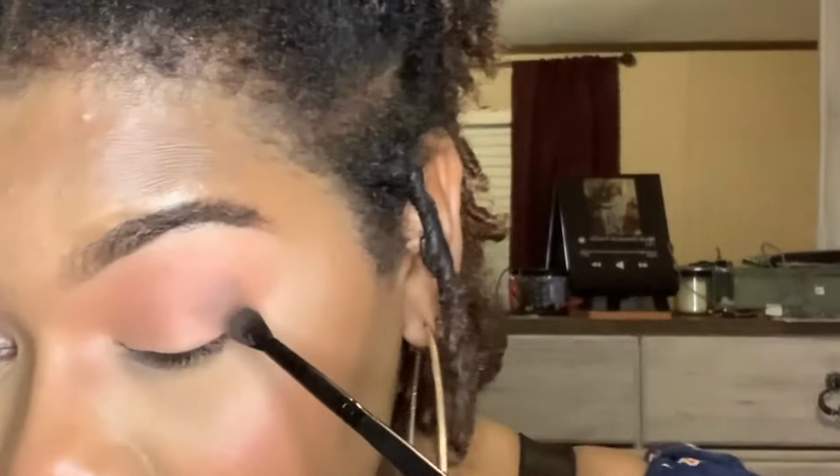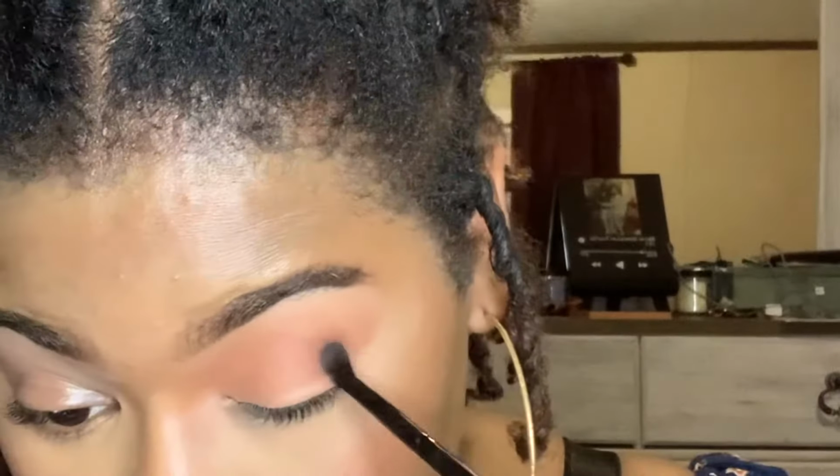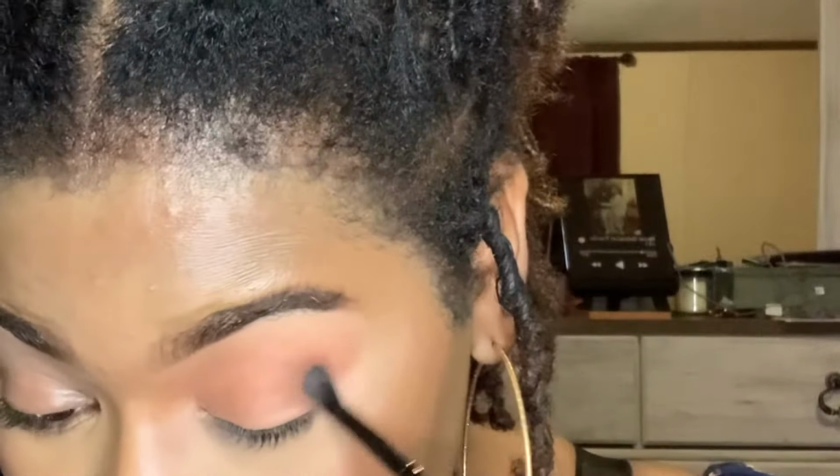See what I mean by adding depth? It just gave it a little bit more. Added a little bit more. So now I'm doing little circular motions.